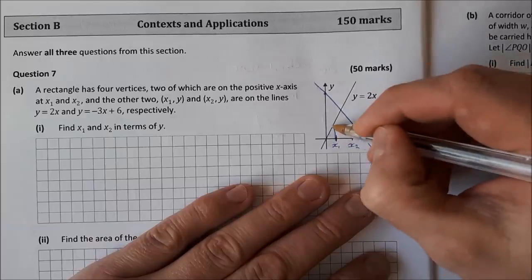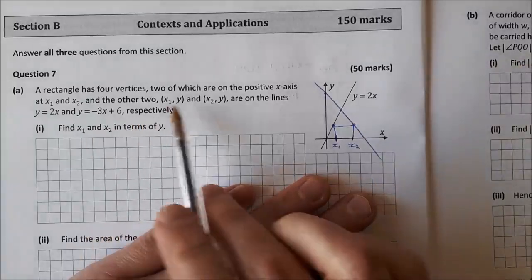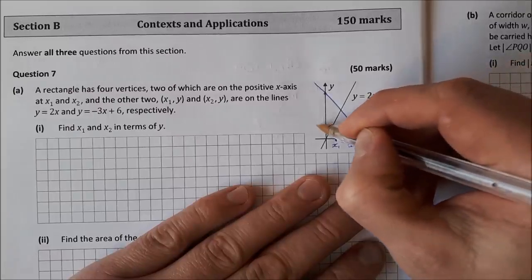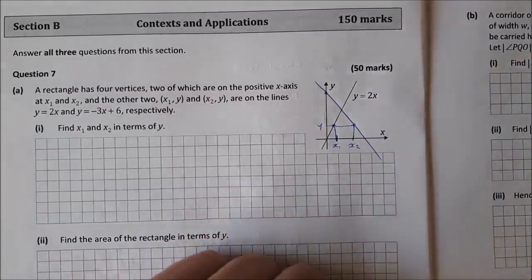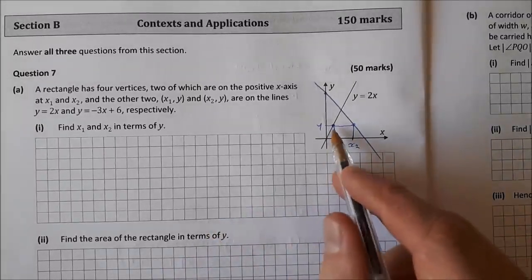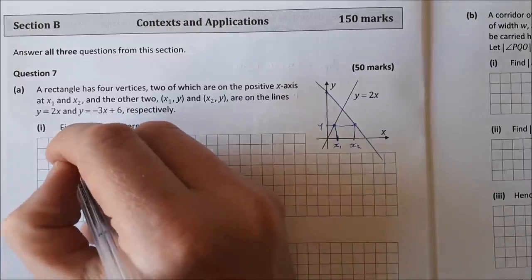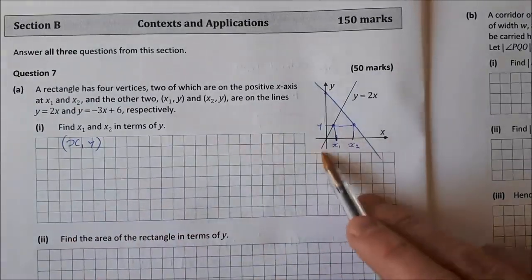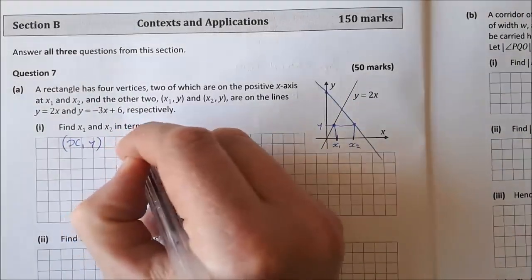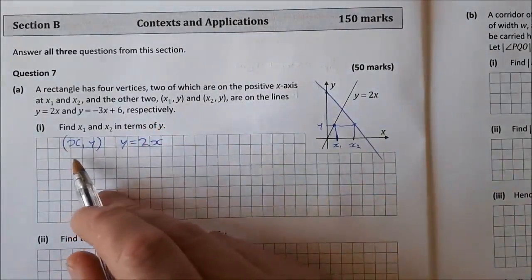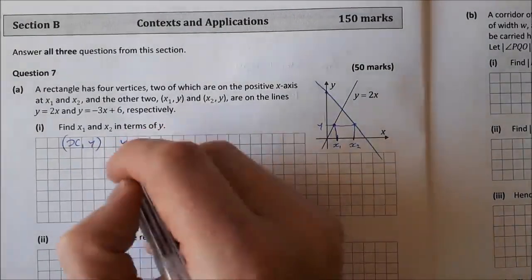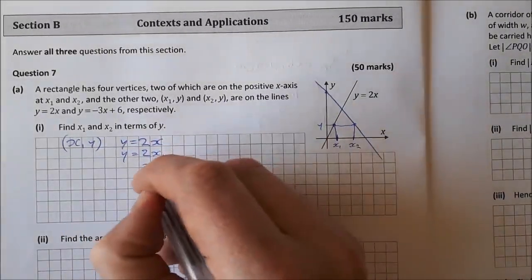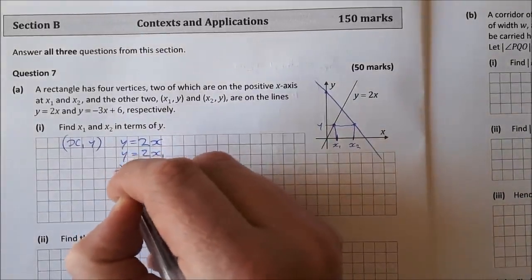Okay, so rectangle, and here are the 2 points that they're referring to, (x1, y) and (x2, y), and that's the height there, that's y. So if we take our first point there, (x1, y), and that's an element of this line here, y is equal to 2x. Well, we can sub in x and y, so y is just y, x1 is x, so y is equal to 2 times x1. We want to isolate x1 on its own, so x1 is equal to y over 2.